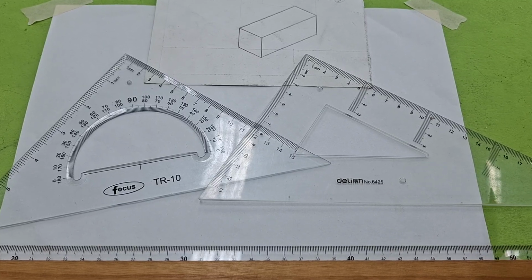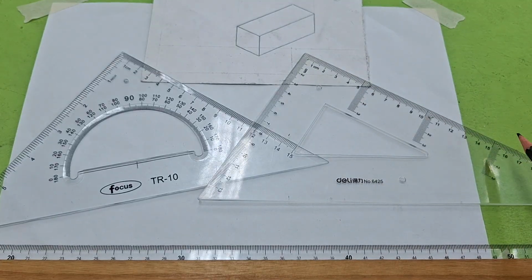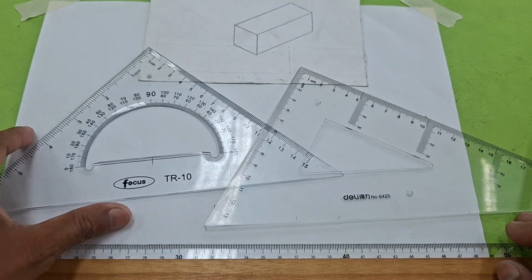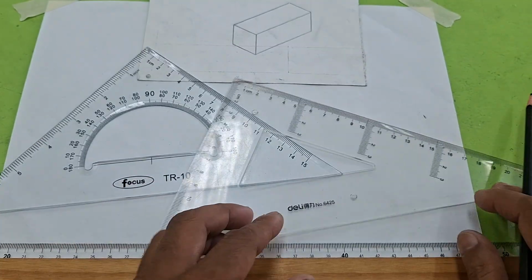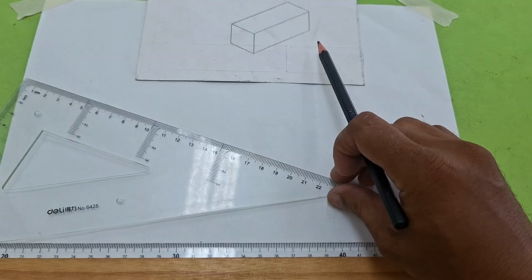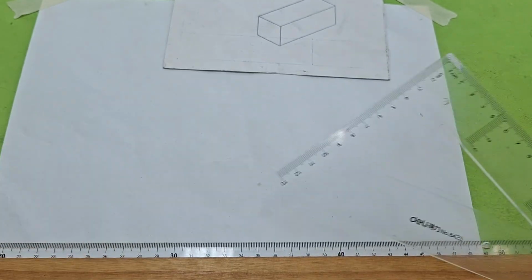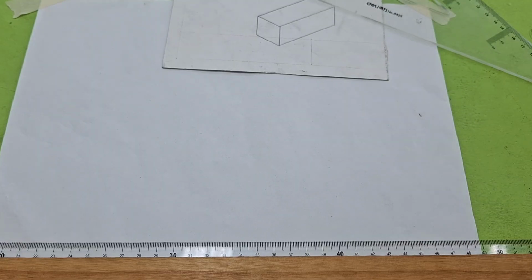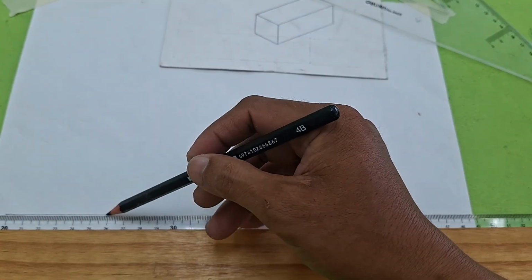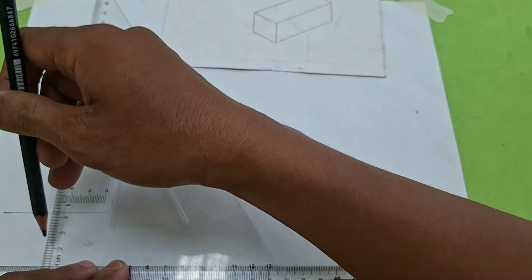Okay, good morning. So, how to draw the isometric view of this object? First, we are going to prepare our tools and materials like a 45 by 45 triangle and a 30 by 60 triangle. In isometric, we are going to use this 30 by 60 triangle. So, the first step is to draw the axis of projection, your horizontal axis and your vertical axis.